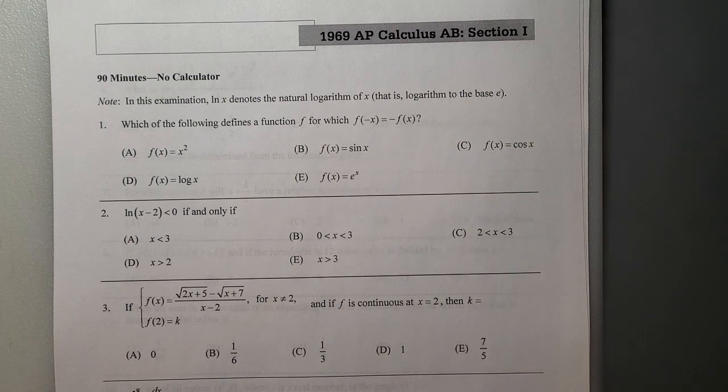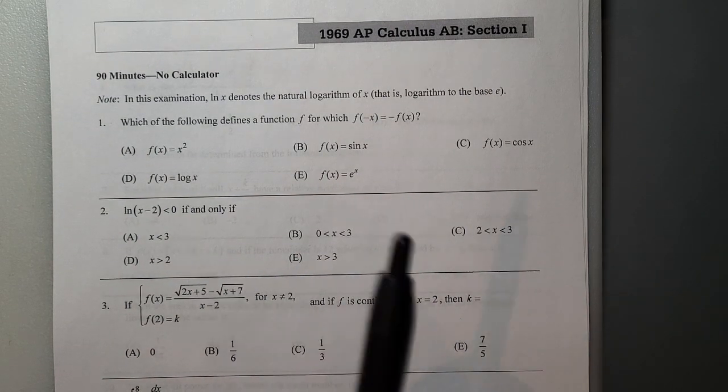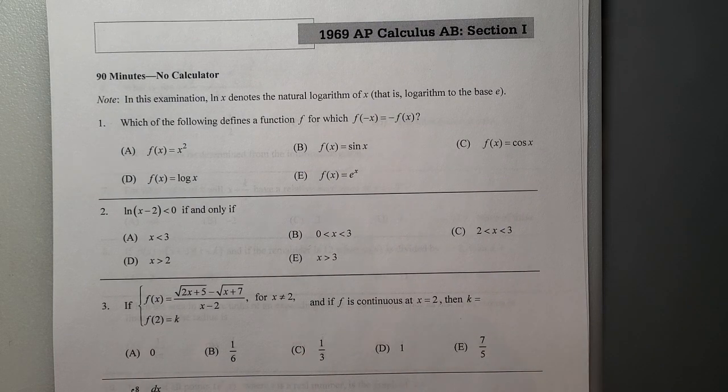Here I'll be solving this 1969 AP Calc AB multiple choice. This is in the old format of the exam, but there's still some good problems, so I'm going to solve them. Okay. For those of you that have seen the videos on my channel, you might have noticed that I've solved this before.